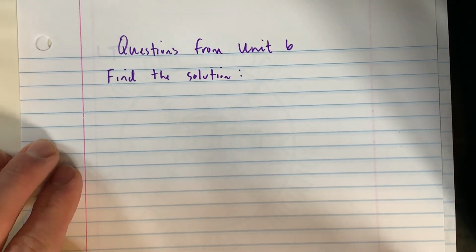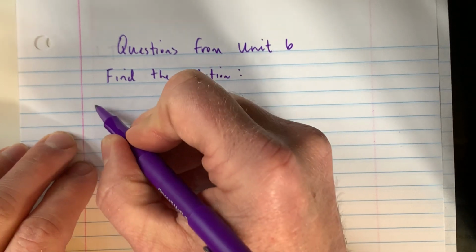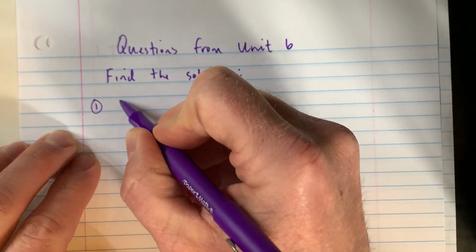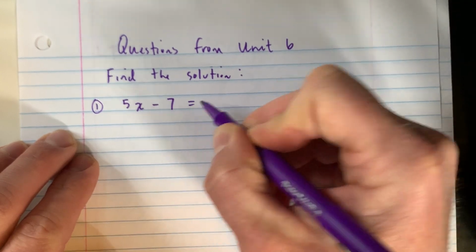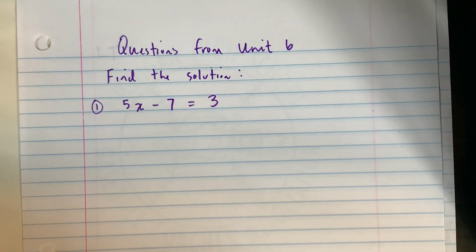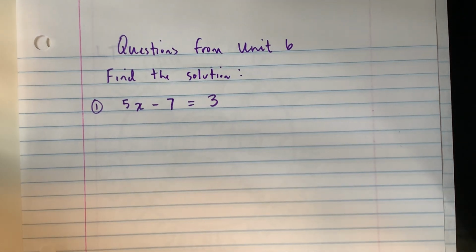All right, so one question that came up, I think out of the lesson 11 practice problems, was solving this equation. Find the solution of this equation: 5x minus 7 equals 3. All right, so let me zoom this in just a little bit for you guys.